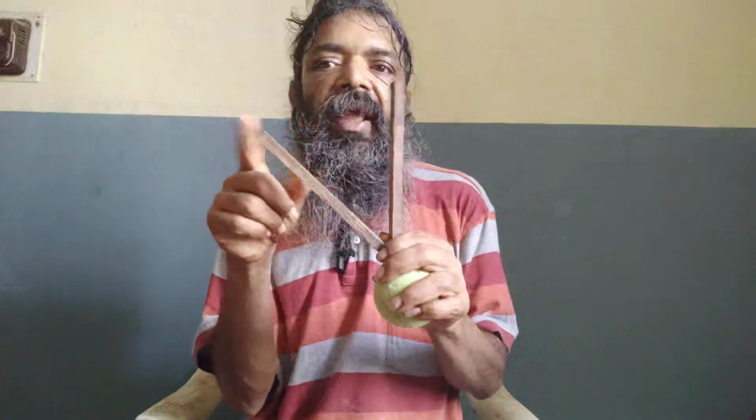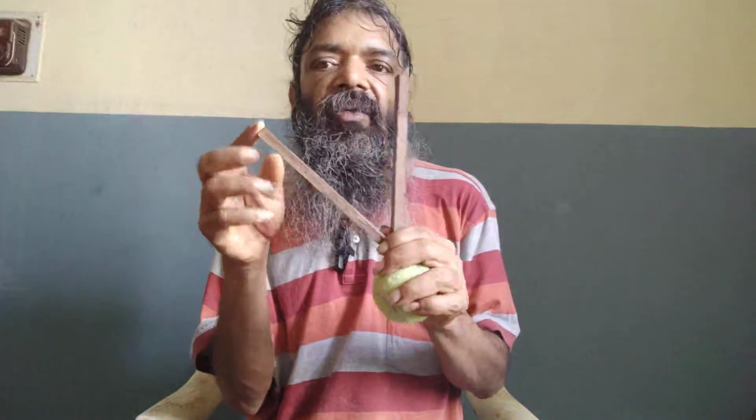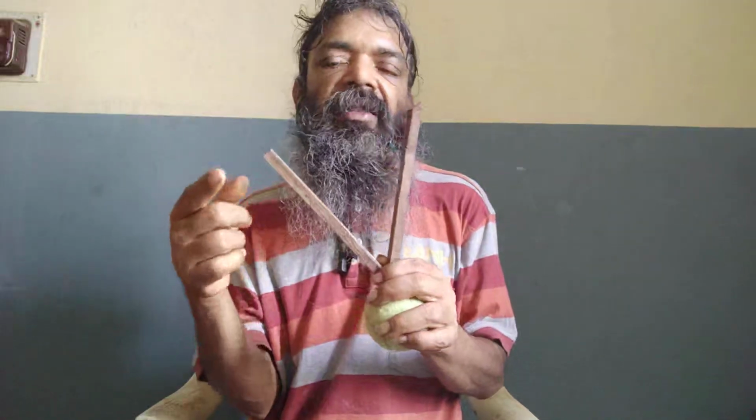If this is the vertical and the radius makes angle phi from the vertical, then this arc is a d phi. Whereas at this position, if there is a circle here, then that arc, if r is the radius, is r d theta. So r d theta times a d phi is the delta A.